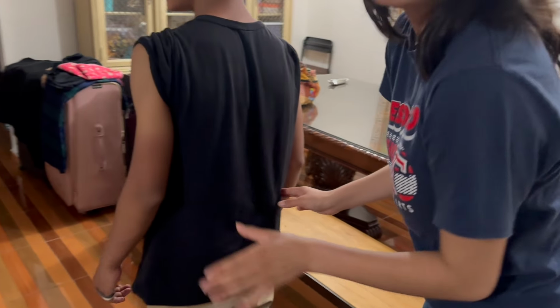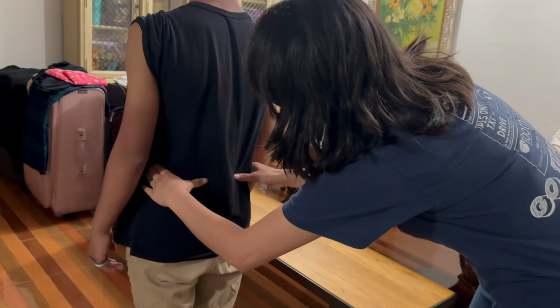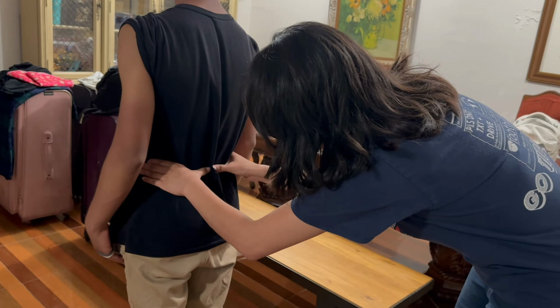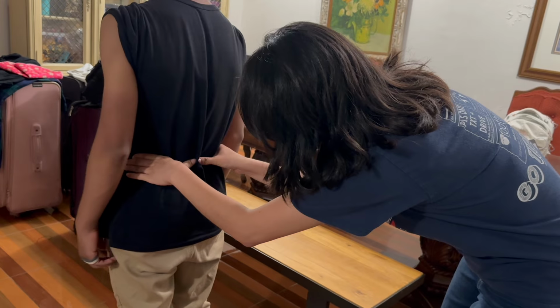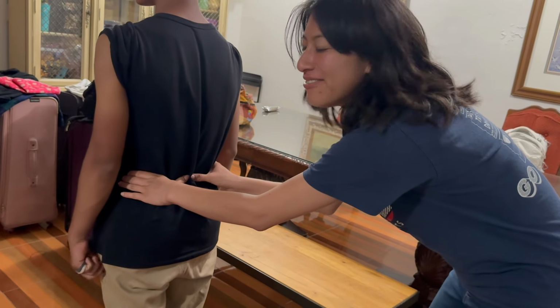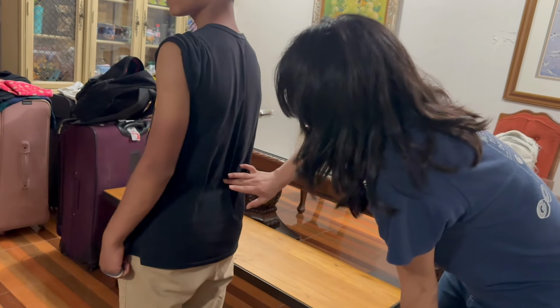Next, as the patient is standing, I will place my hands around the iliac crest. So from there, I will place my thumbs towards the center where I could roughly find the L4 spinous process.